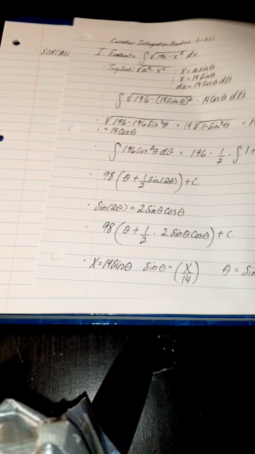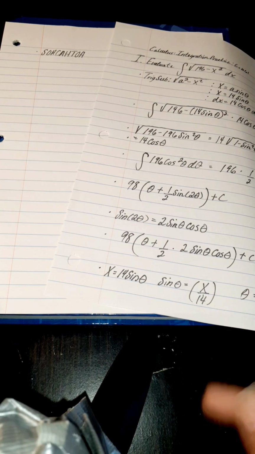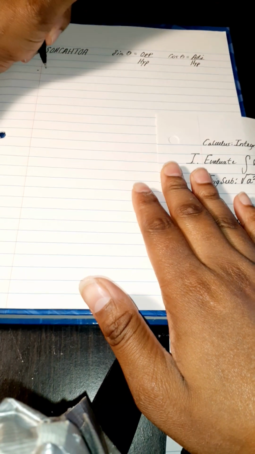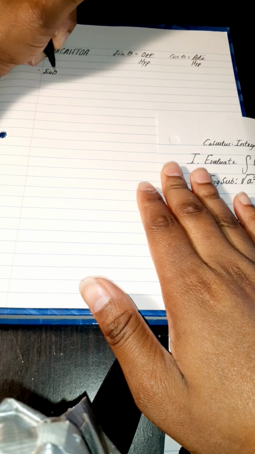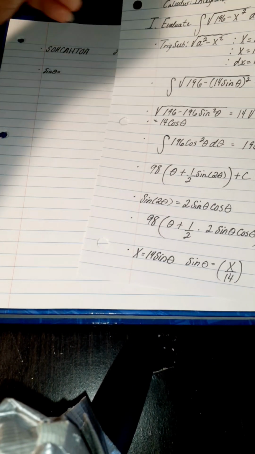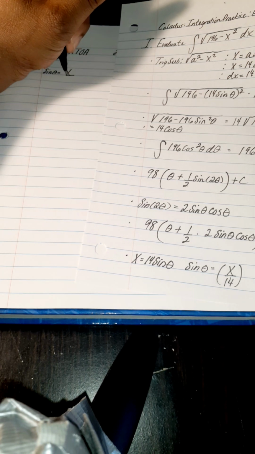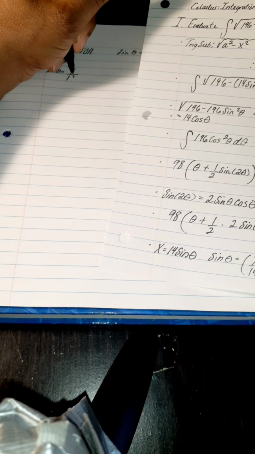Okay, so if you look at what we have when we solved for sine theta, using the substitution that we did, we got sine theta was x over 14, which means that the opposite side of the right triangle would be x, and then the hypotenuse would be 14.